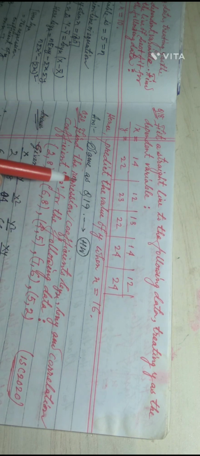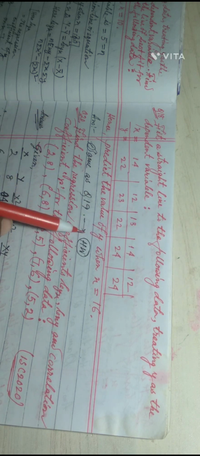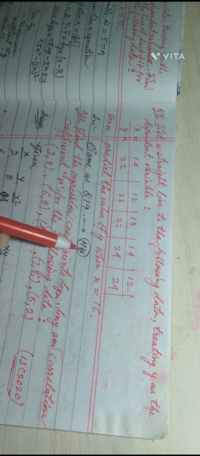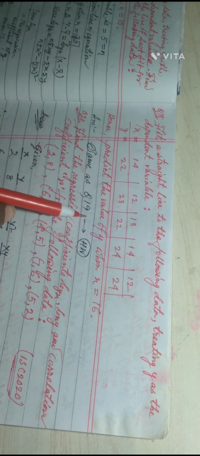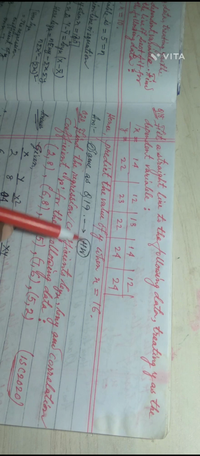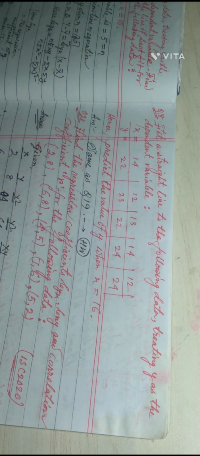And this is the same as question number 19, and I will give these questions as homework, and you have to do your homework with the help of question number 19, which is given.